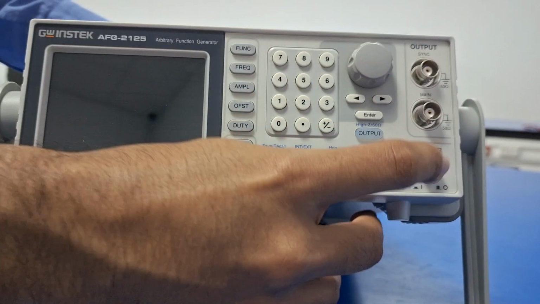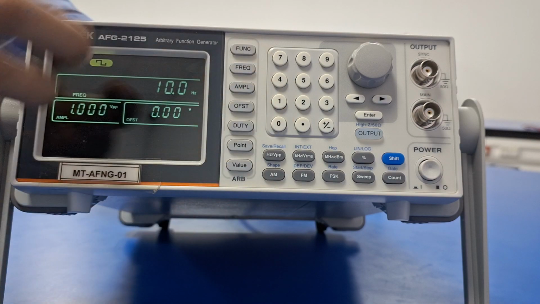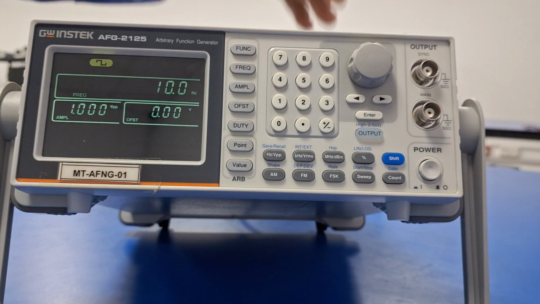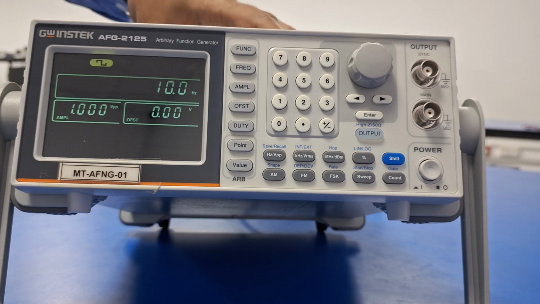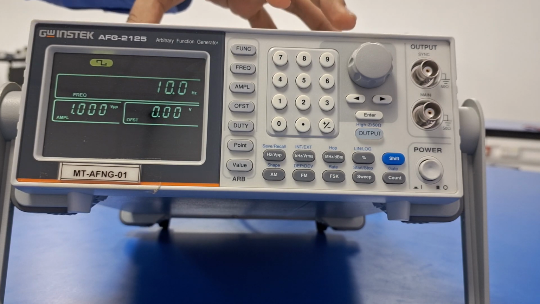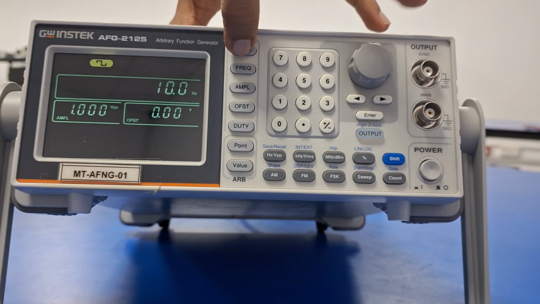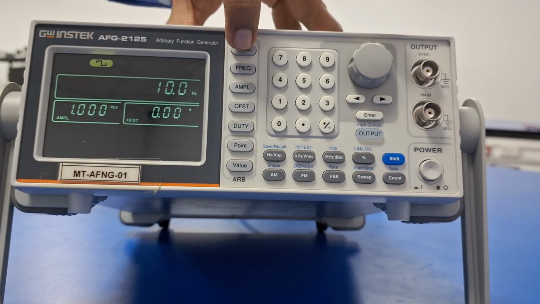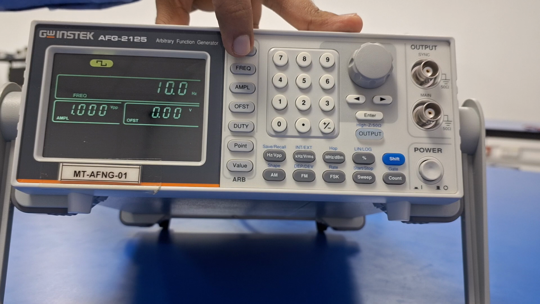So first of all, you can turn it on by using the power button, and then you will get this display right here. In the function generator, we are very much interested in mainly 3 or 4 functions. So first of all, we have the button called function. What this does is it will select what sort of waveform you need to produce.